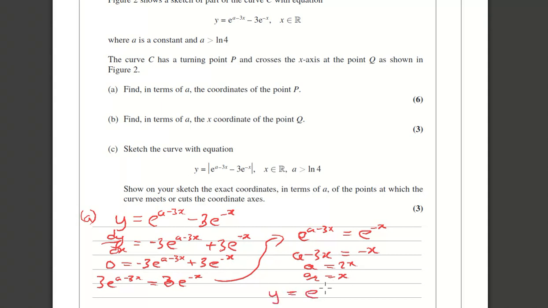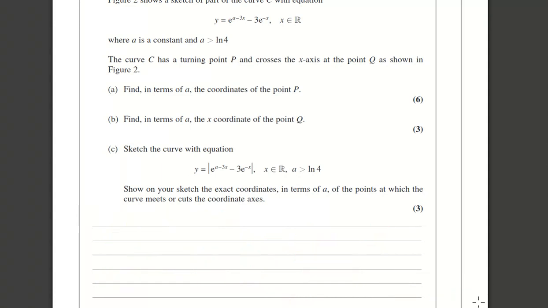Now, a minus 3a over 2 is actually minus 0.5a. And then you're going to have exactly the same thing over here, minus 3e to the minus 0.5a. And so the answer is minus 2e to the minus 0.5a. And it's always nice to write those down actually as coordinate pairs. So what have we got? We've got a over 2. And this is what p equals, by the way, minus 2e to the minus a over 2, I believe. And that is part A.